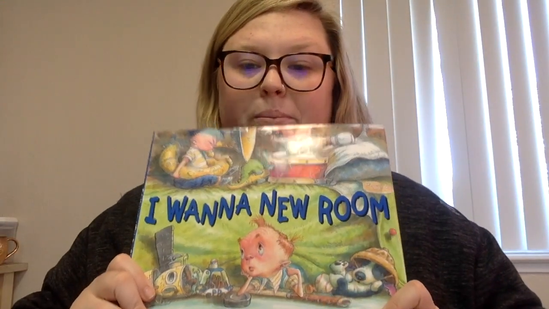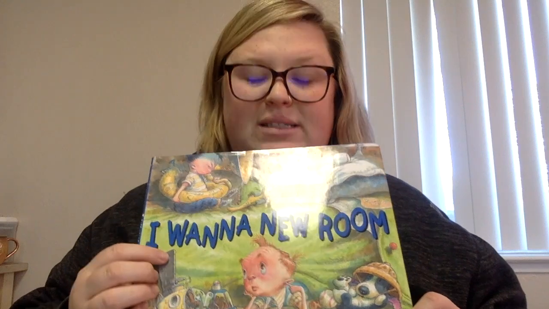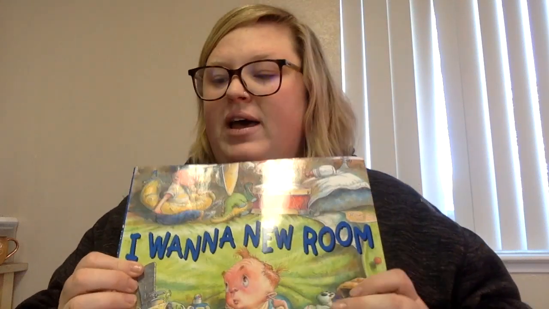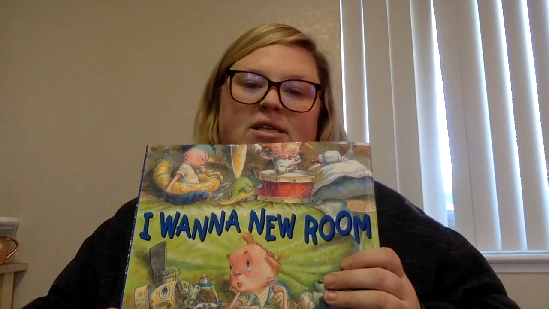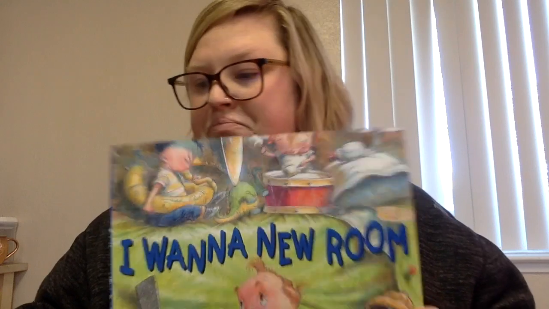So before we start to read our book, this is I Want a New Room. This is by Karen Kaufman Orloff, and it's illustrated by David Catrow. Now, you may recognize this because this is by the same author of I Wanna Iguana, which is another great book. But I'm going to read this today because it talks about someone having an opinion.